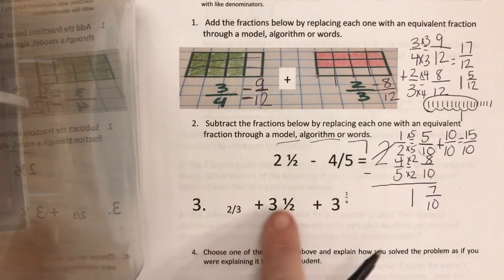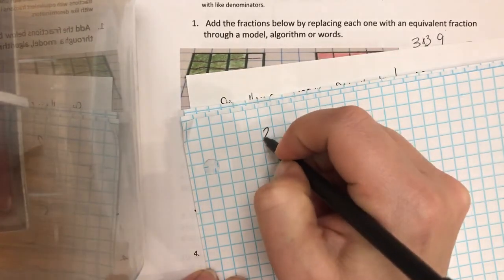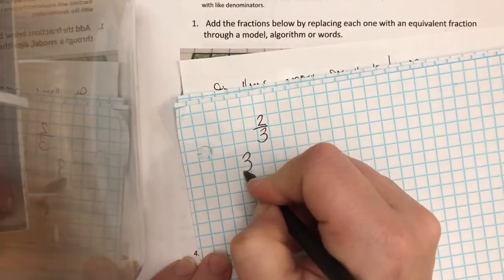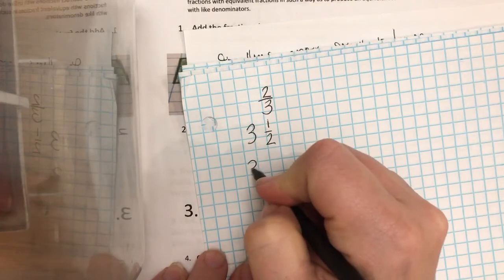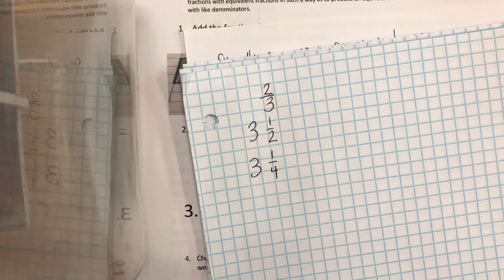All right, I have 3 fractions. I'm going to give myself space on another piece of paper. 2/3, 3 and 1/2, 3 and 1/4. So I have to figure out what fraction I can use, or what denominator I can use that 3, 2, and 4 all go into.